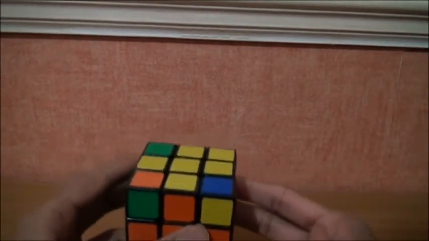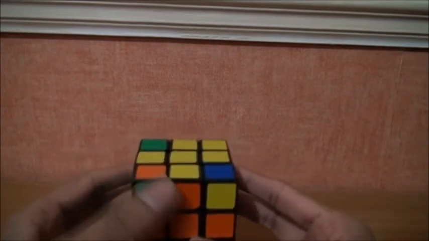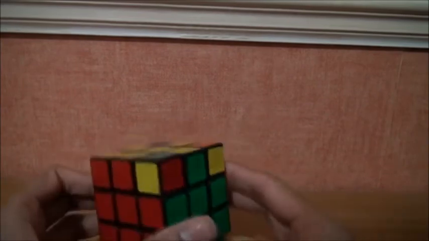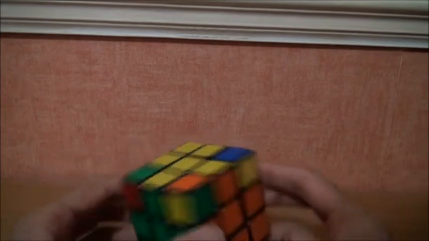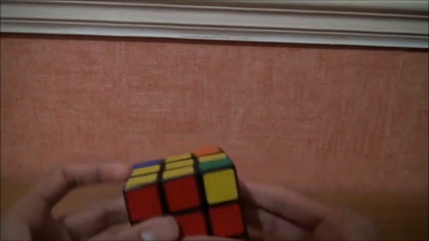Please, if there are any more errors that you find when solving, please let me know. I should know how to fix them because I've been solving for quite a while now. So yeah, I guess this is it for now.